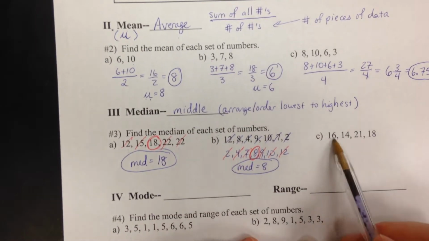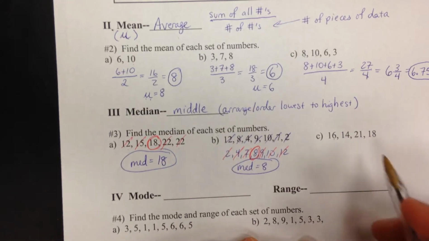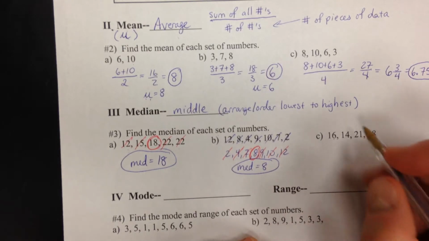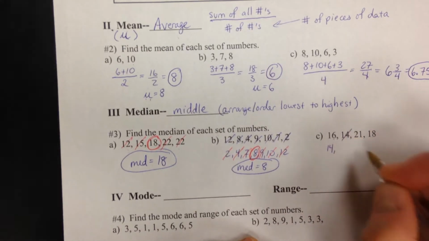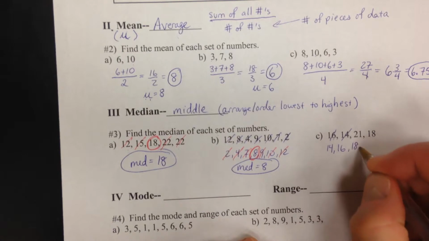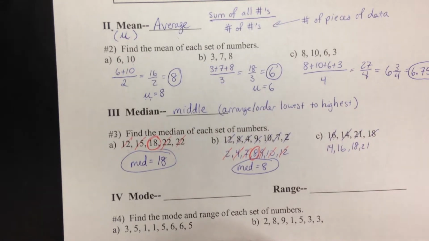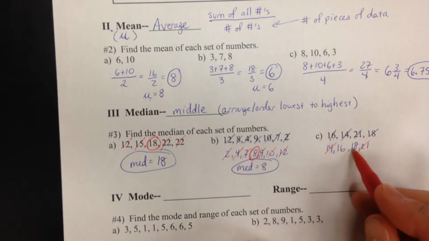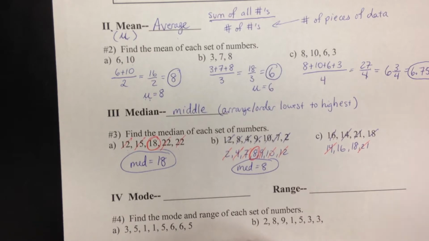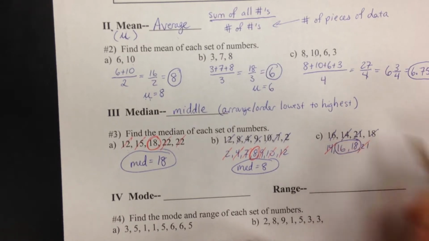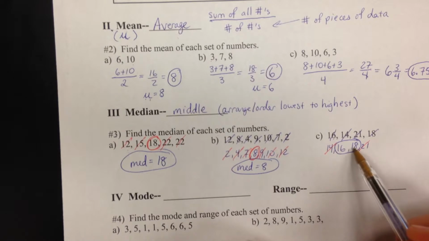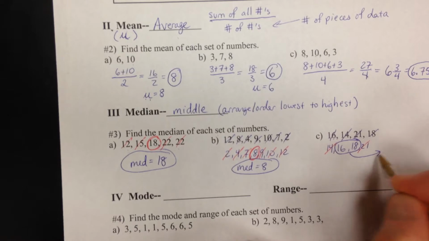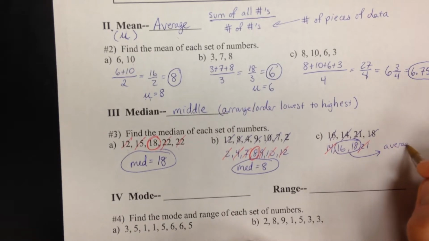Now the last example, 16, 14, 21, and 18. First step is to arrange or order the numbers lowest to highest: 14, 16, and then 18 and 21. Now in this case, when we cross off the ends, notice we have 2 numbers left. If you end up with 2 numbers left over, I can't cross out 16 and 18 because then there's nothing left. If you end up with 2 numbers, what we do is calculate the average of those 2.